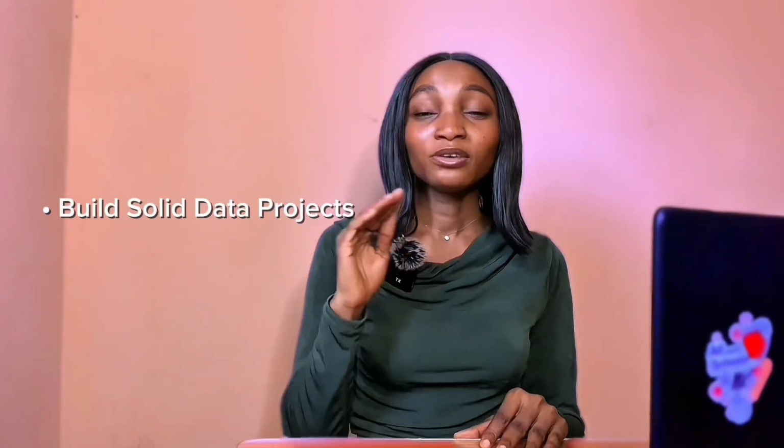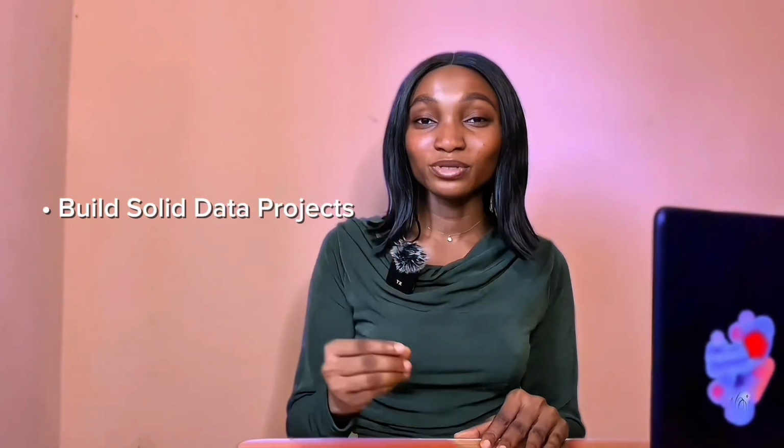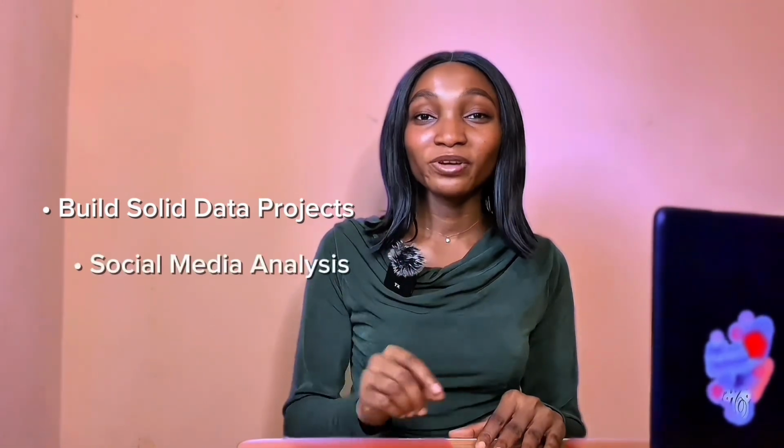So this isn't just for content planning. It's also perfect for data projects. So let's say you're a data analyst, you're trying to build data projects for your data portfolio. You can scrape real data like TikTok data, Facebook data, YouTube data and build a project from it, which can help you stand out to recruiters. It's also perfect for social media analysis or even market research. And yes, you can do it too.